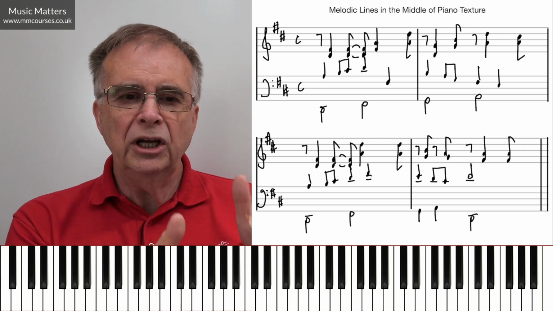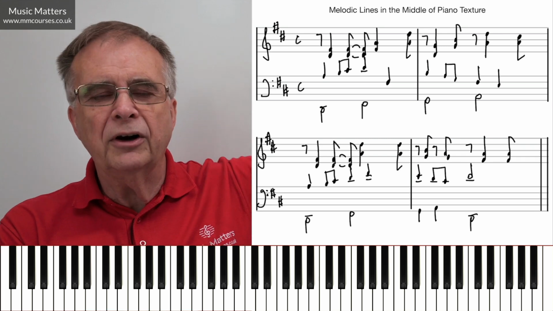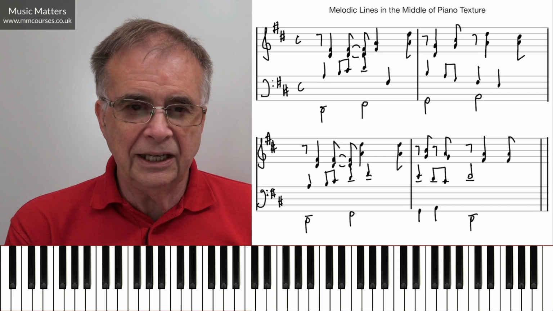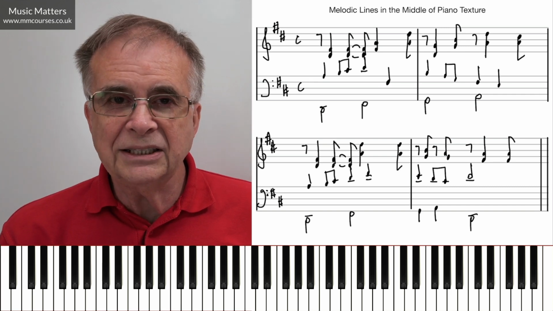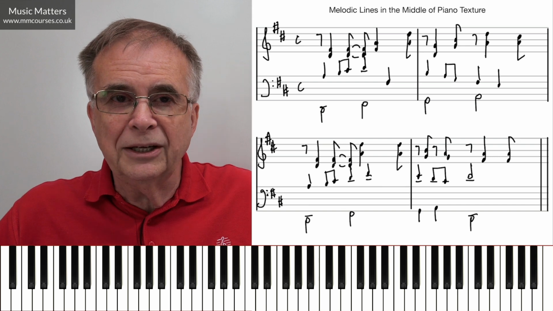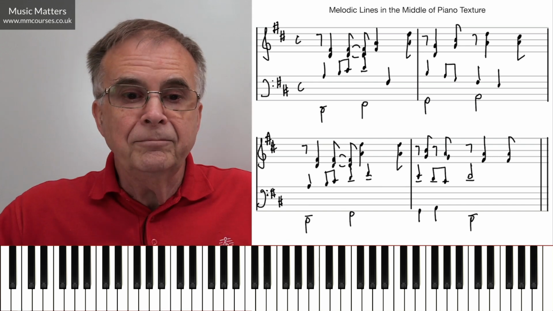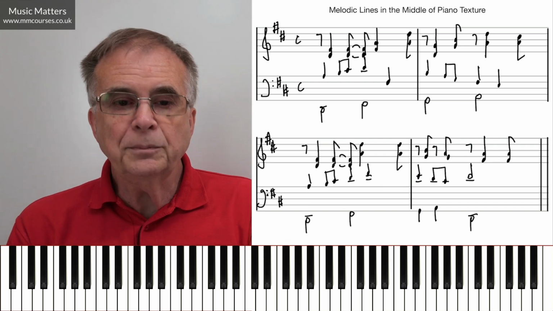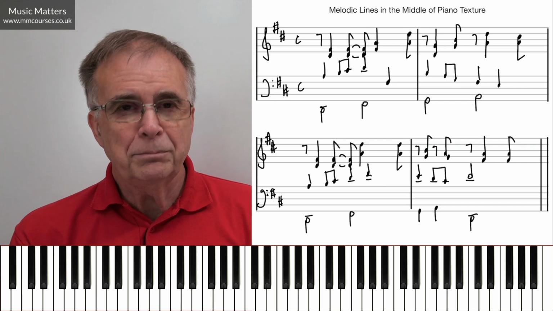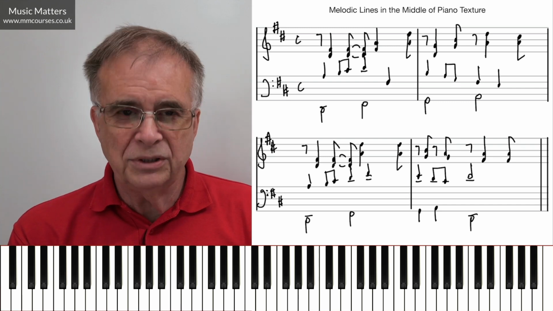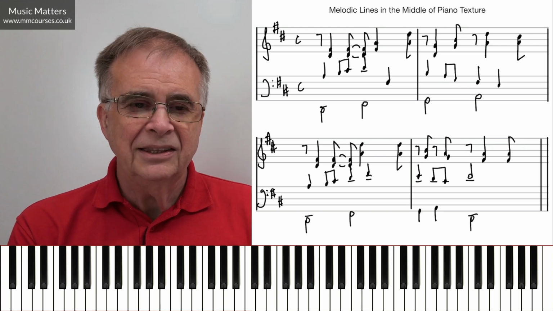You can't have a note in the middle of the texture that's so far away from the bass part that you can't play it in the left hand, but it's so far away from the right hand notes you can't play it in the right hand either, because what are you going to do? Play it with your nose? Well, that's one possibility, I suppose, but you know, it's got to be manageable. So you need to think about the practicalities of how you present that melody there.